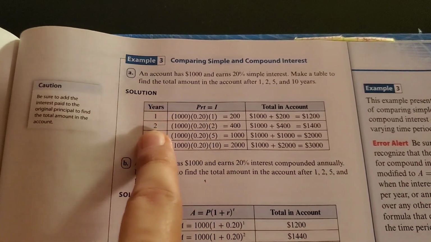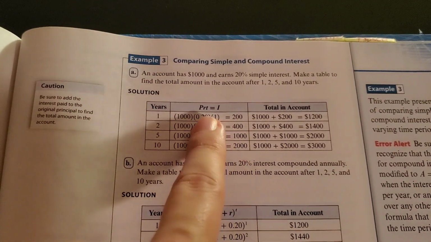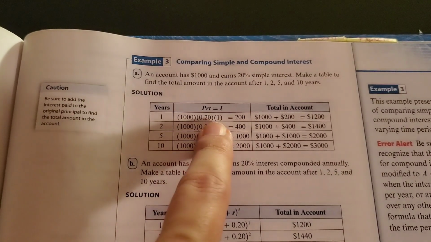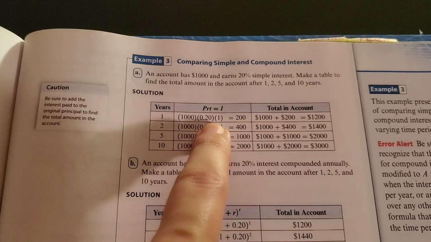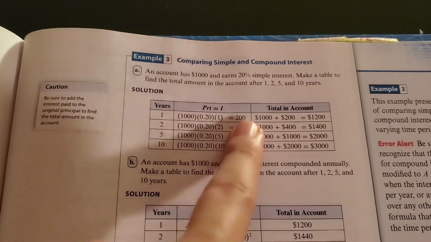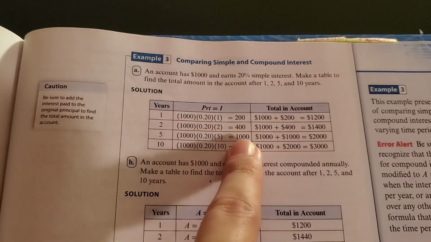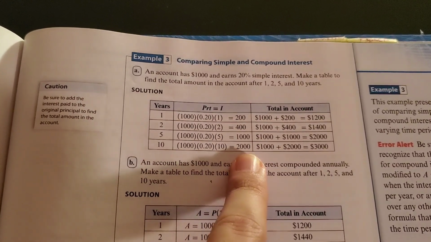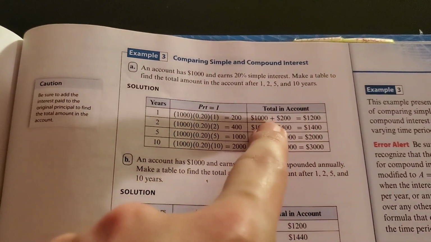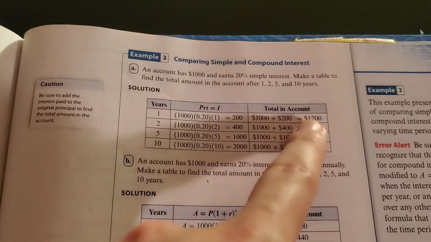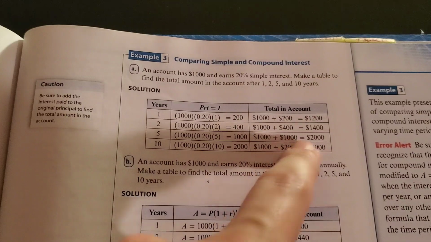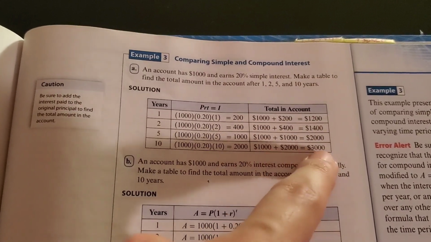They put the years 1, 2, 5, 10, and you know PRT equals A. So the principal is $1,000. The rate is always going to be 20%, so 0.2. And what's going to change is the time, 1, 2, 5, 10. So they make you do $200, $400, $1,000, $2,000. So the total in the account would be the principal plus the interest: 1,000 plus 200, 1,200; 1,000 plus 400, 1,400; 1,000 plus 1,000, 2,000; 1,000 plus 2,000, 3,000.